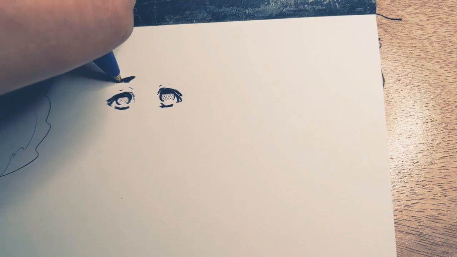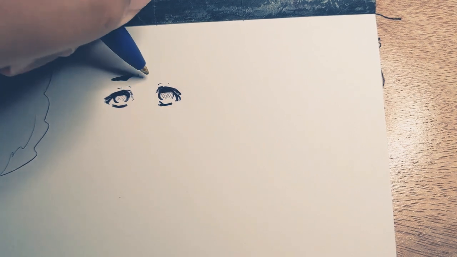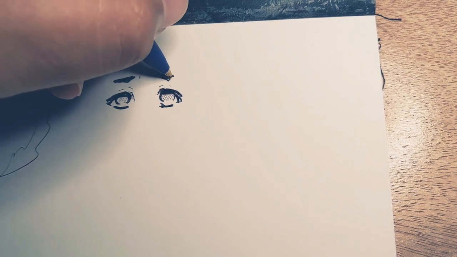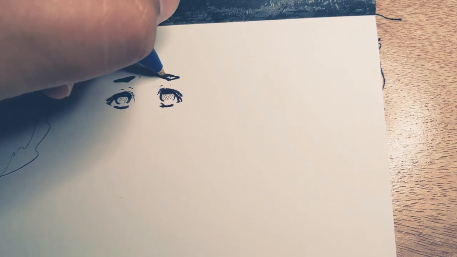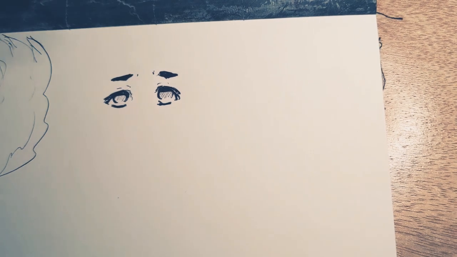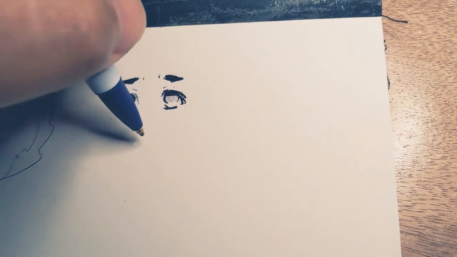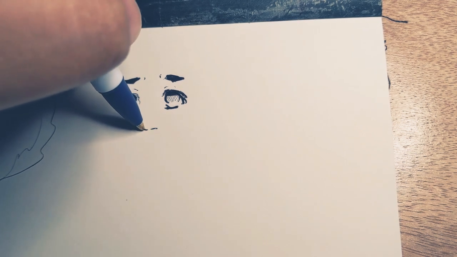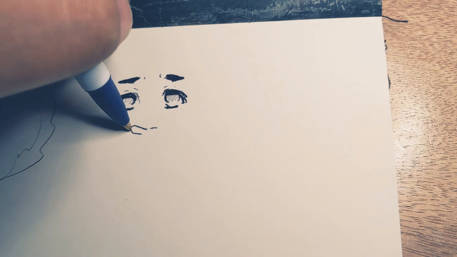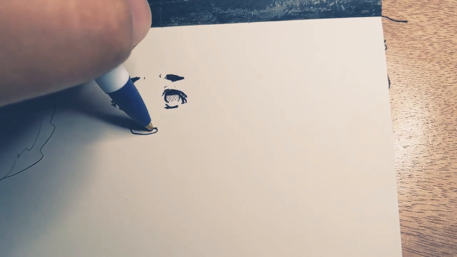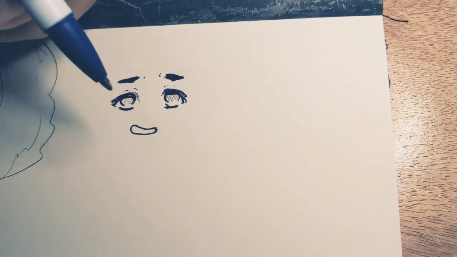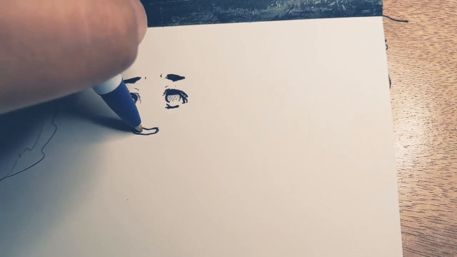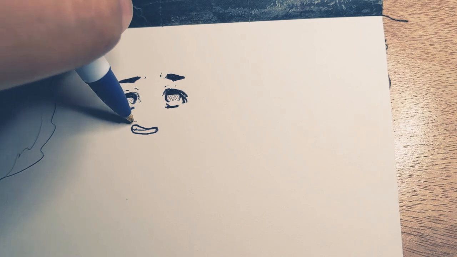That's the eyebrow I wanted. Just kind of angled down. And then a bar like this. And then we're going to give them kind of like a dopey half smile, where it's a little higher on one side. Like that.